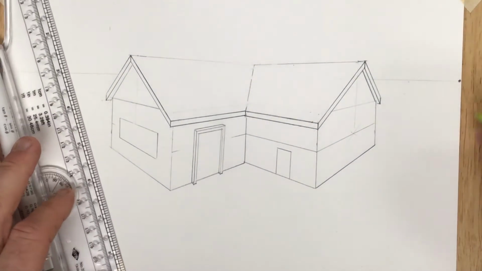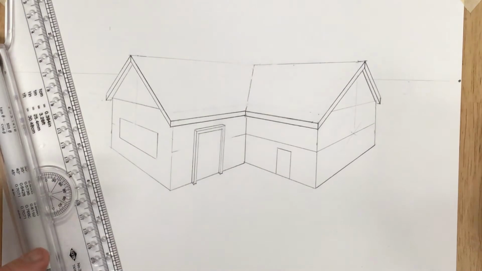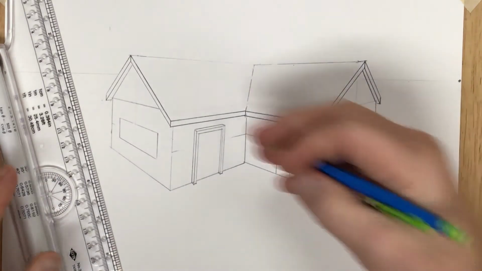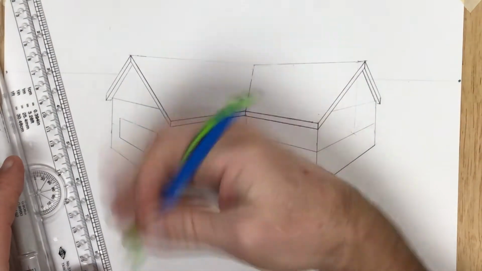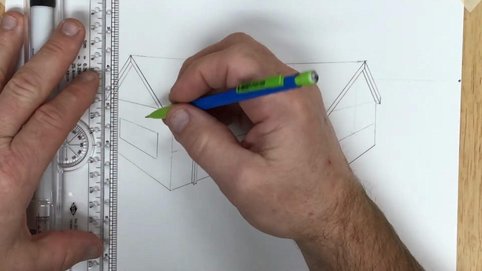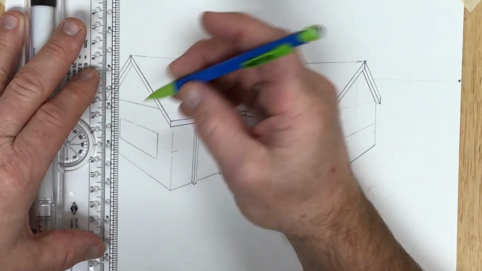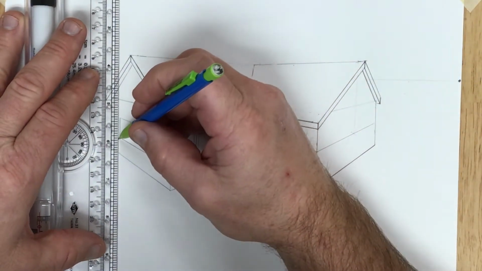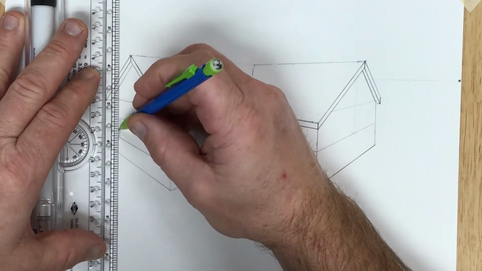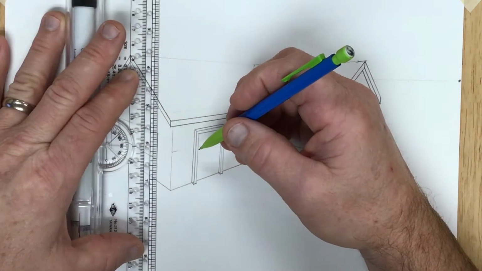So with this window, now I'm going to put either an outline around the whole thing, or what I guess we call an inline around the whole thing, depending on how big you want your window to be. So I'm going to make this ridiculously big, just because I want you guys to be able to see it better on camera.